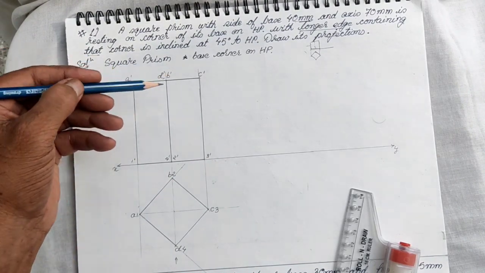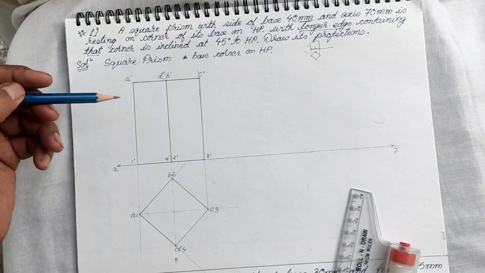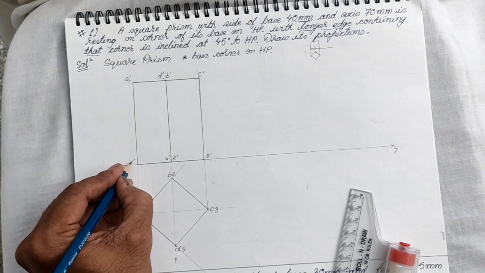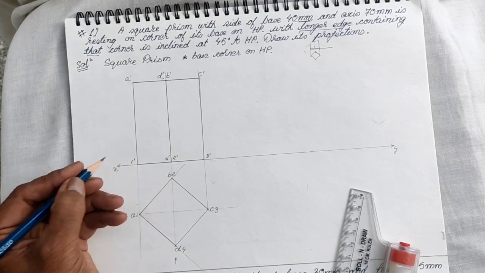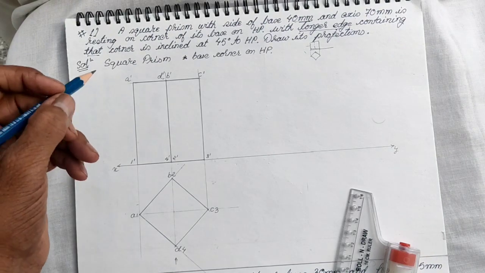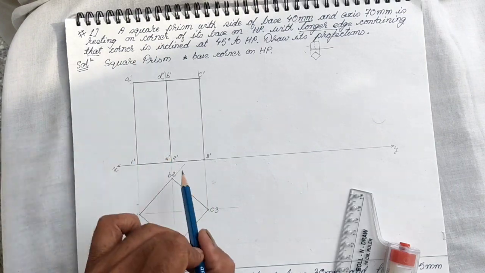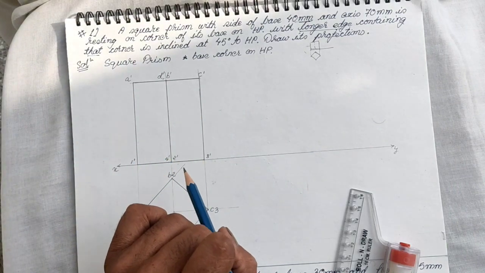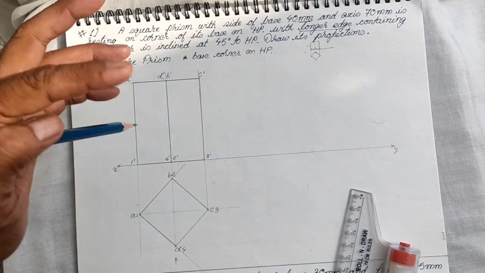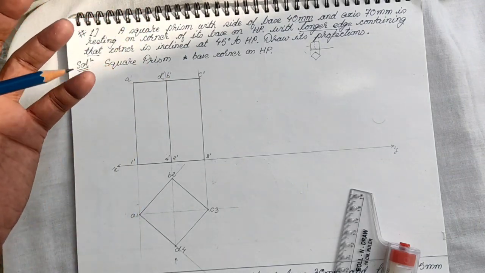By separating the nomenclature into alphabets and numbers, it will not create any confusion. If we say alphabets, that means it is the top base. If we say numbers, that means it is the bottom base. And if it is alphanumeric, that means it is a face.